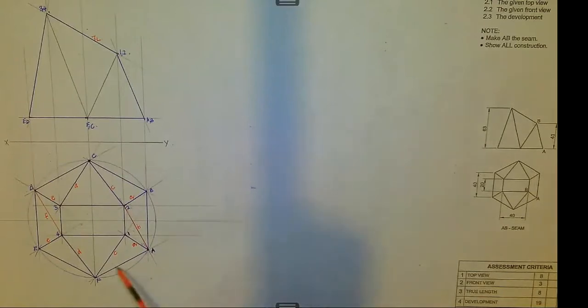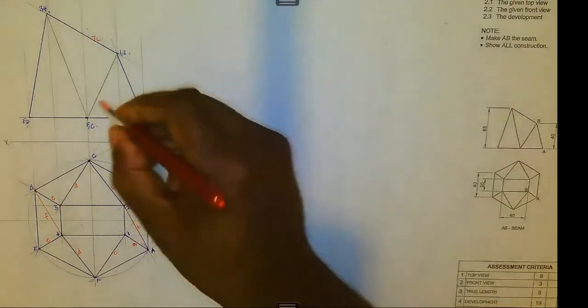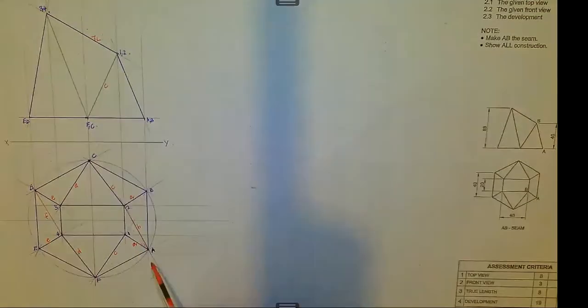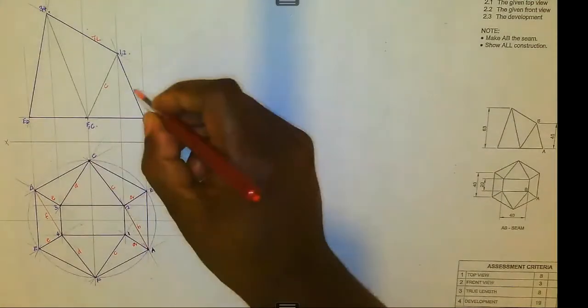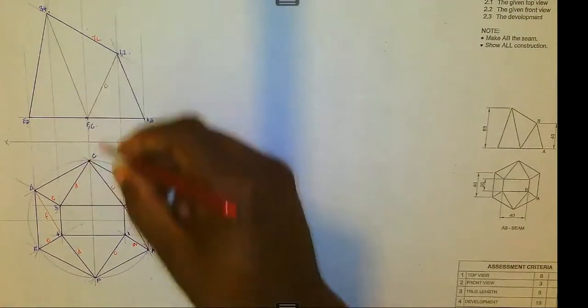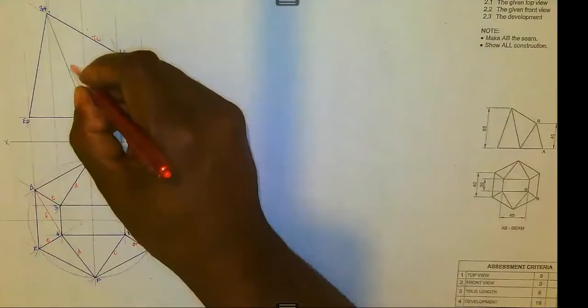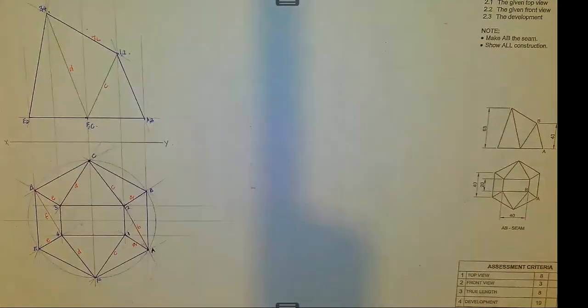So we said this one is line C, right? And this one is D, right? So I just want you to be familiar with these procedures so that on your own you can also be able to define the distances.